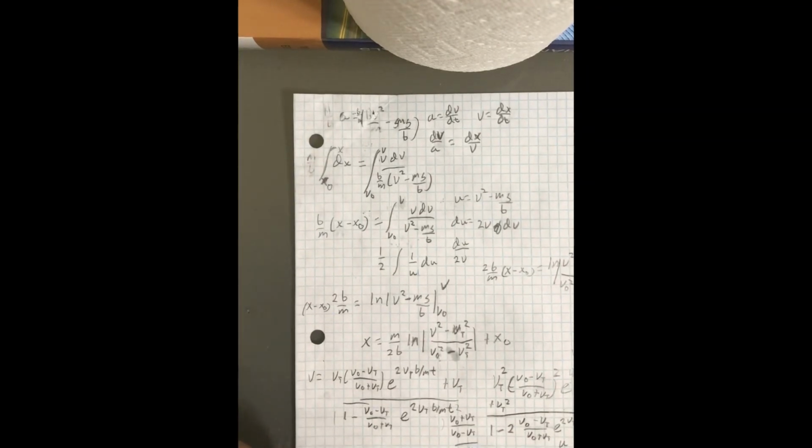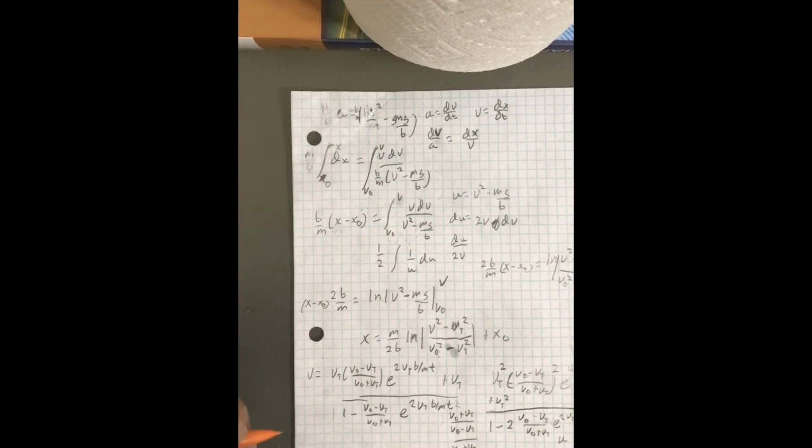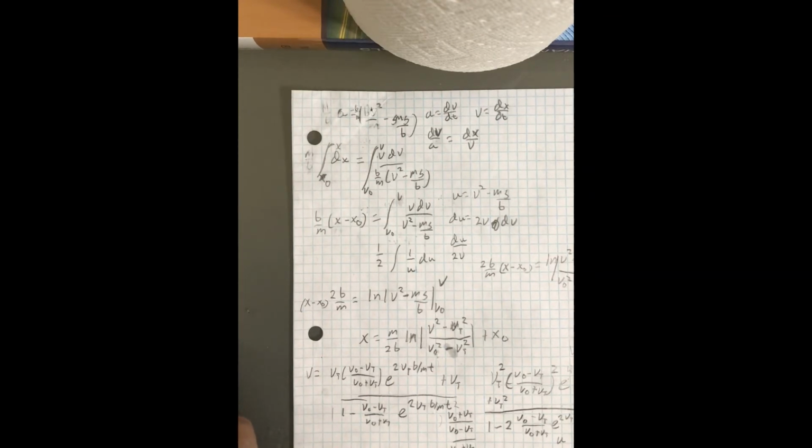Okay, so we expanded this. Multiply this by V naught plus Vt over V naught minus Vt, and I'll do the same on the other. This is going to cancel with that. And this will be squared minus 2u. Okay, so I guess you can't do that, but it'll be similar enough.